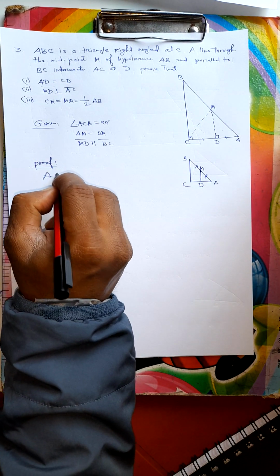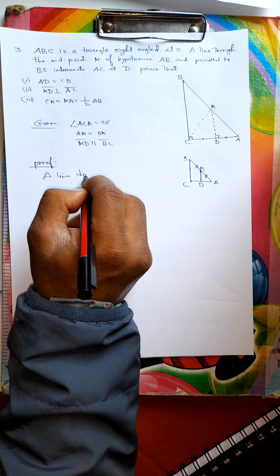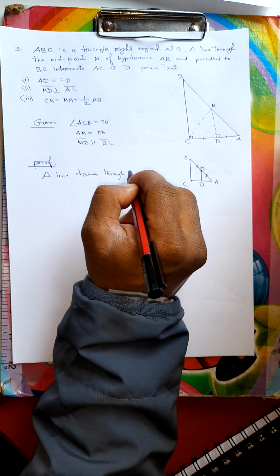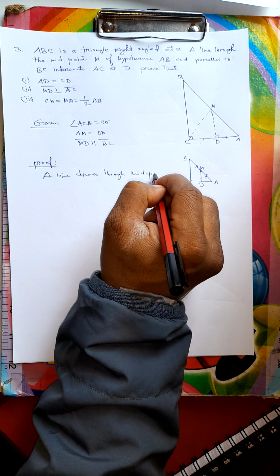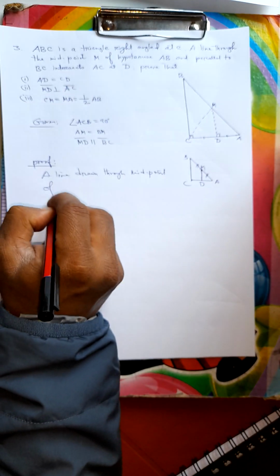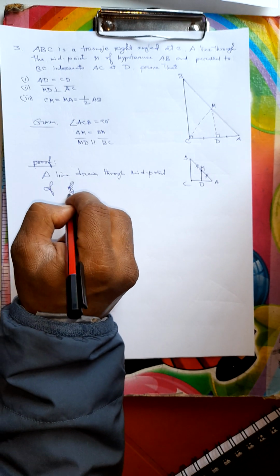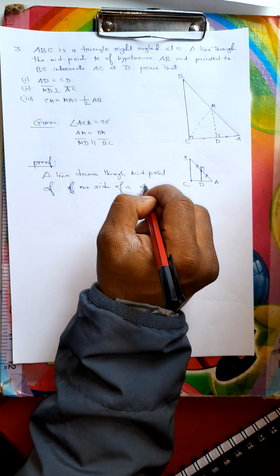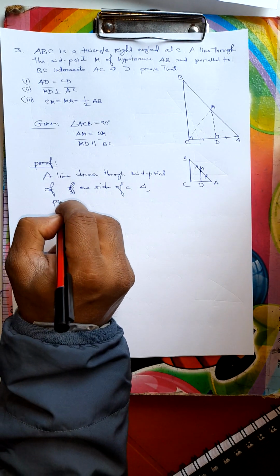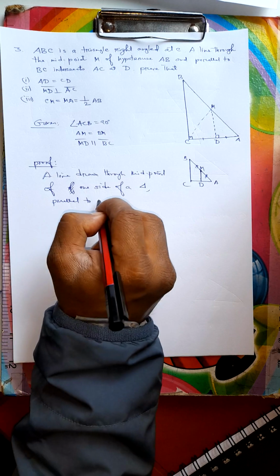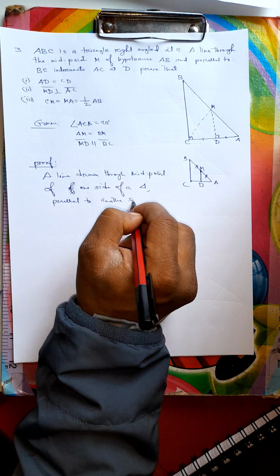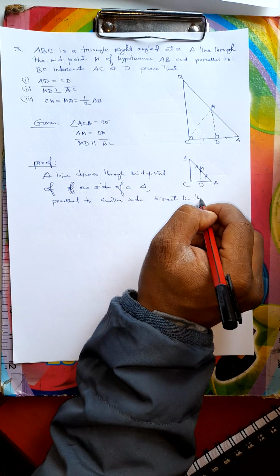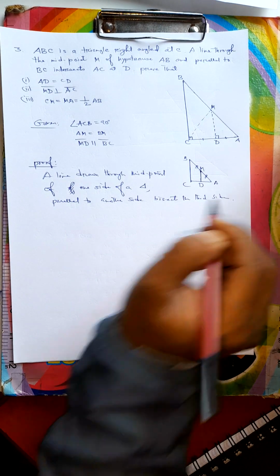A line drawn through the midpoint of one side of a triangle parallel to another side bisects the third side, right?